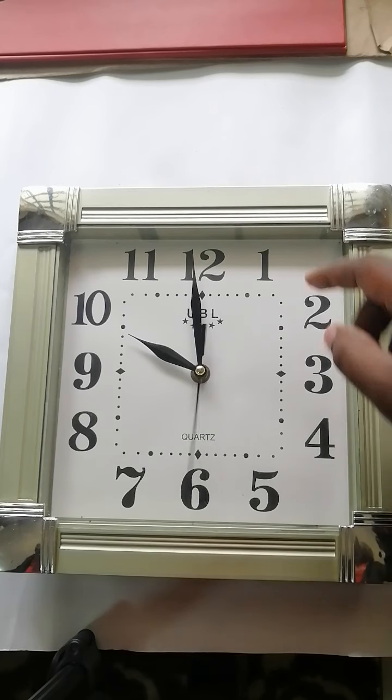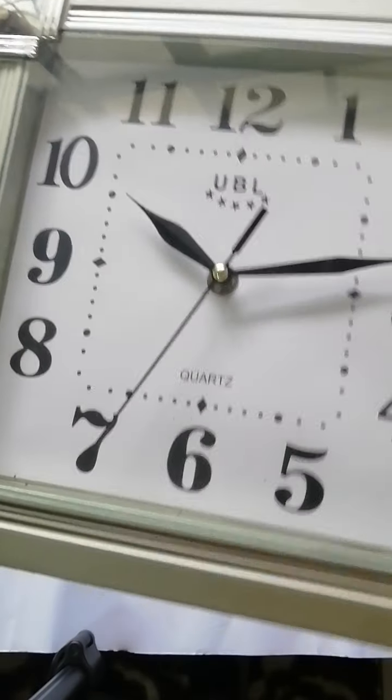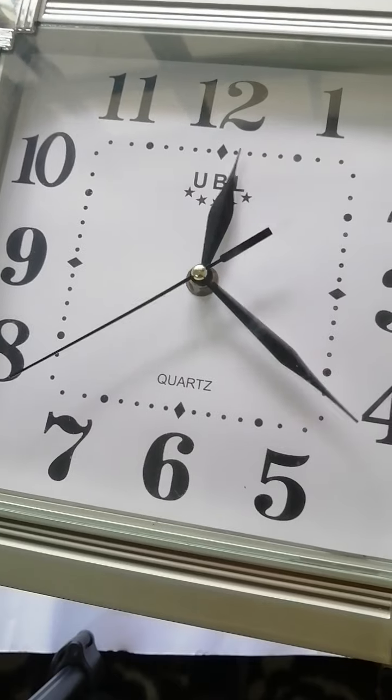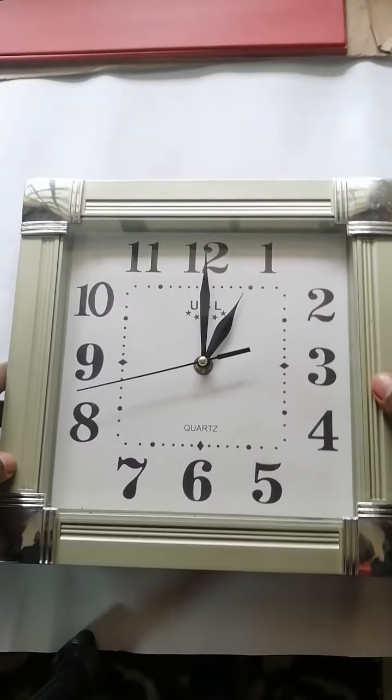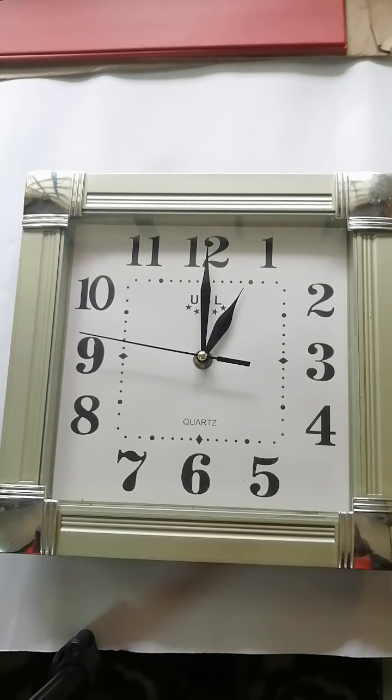And so on. For example, if it's 1 o'clock, let me move to 1 o'clock. We'll read the number that's exactly opposite, which is 7, and we will say saa saba.